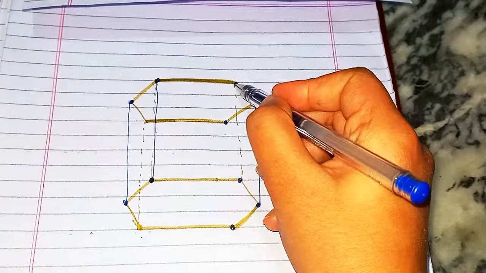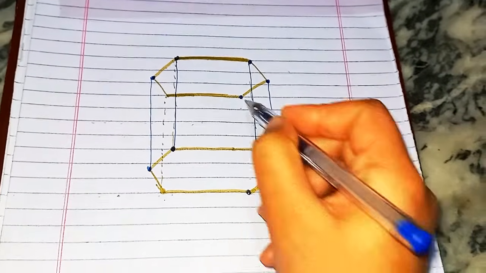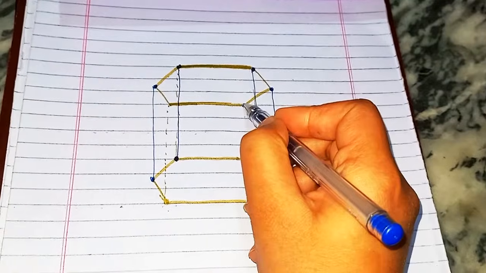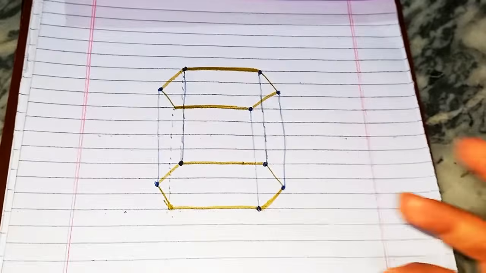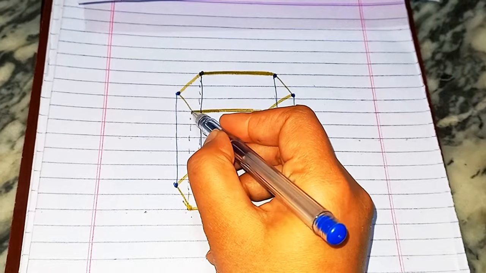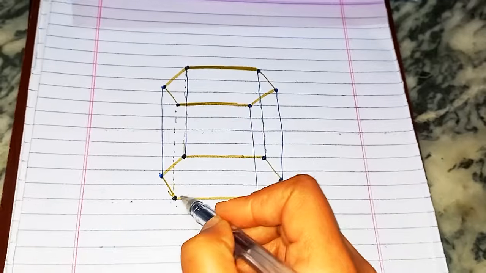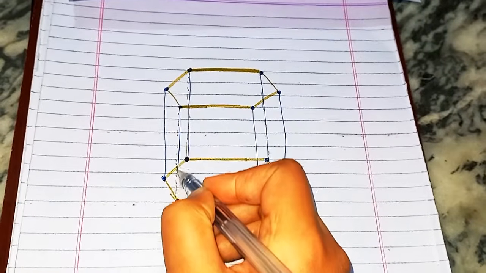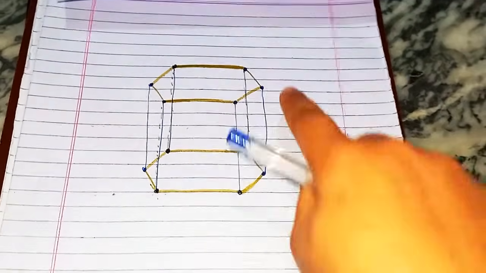Okay, this point is equivalent to this point, so we'll join them together like that. This point is equivalent to this point, we'll join them together. You can see how seamlessly we are drawing this HCP unit cell. This point is equivalent to this lower point, lower point, lower point. Okay, equivalent points are joined together, and we have got the HCP unit cell.